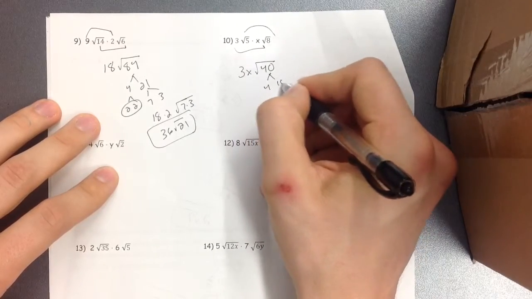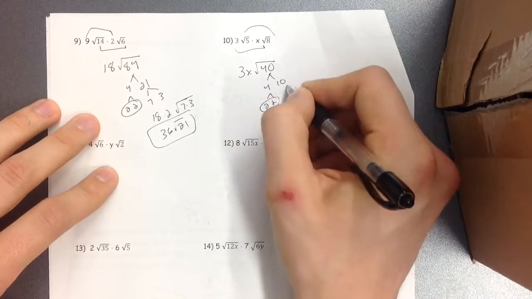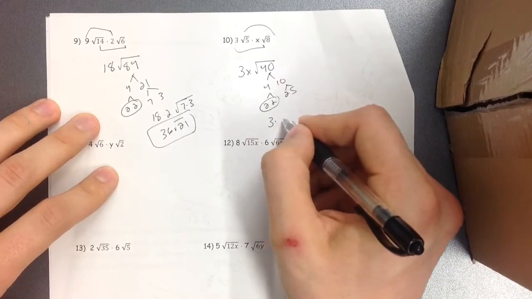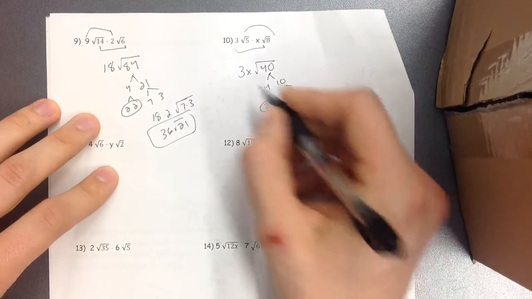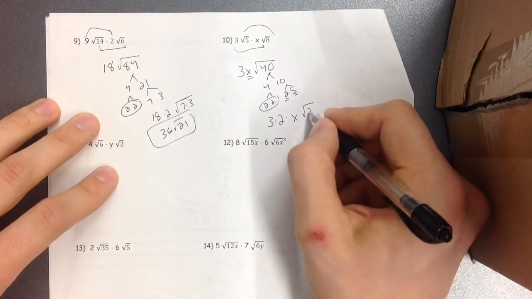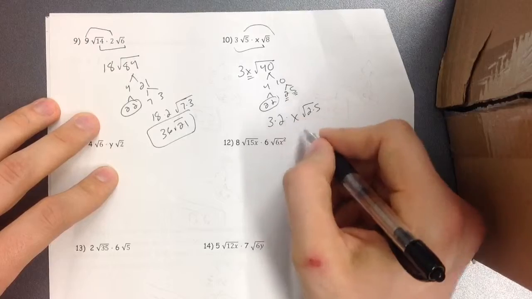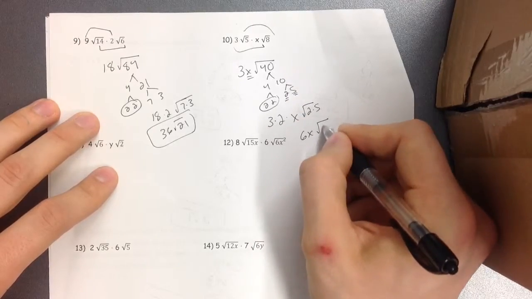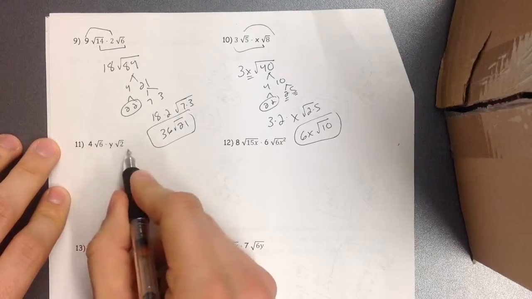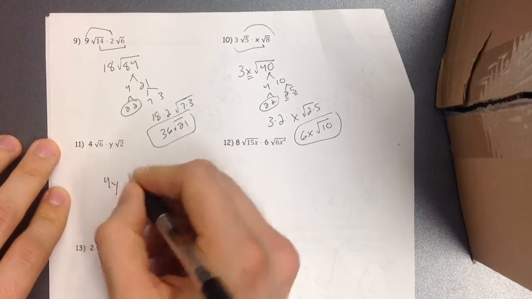This is 4 times 10, 2 and 2. 2 and 5, no more pairs. I've got a 3 on the outside, a 2 that's coming out, an X that's already there. On the inside, this 2 and this 5 did not pair up, and then I reduce. 3 times 2 is 6. My X is still outside. 2 times 5 is 10. Ready to go.